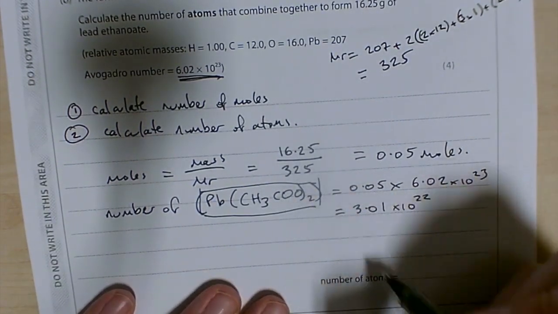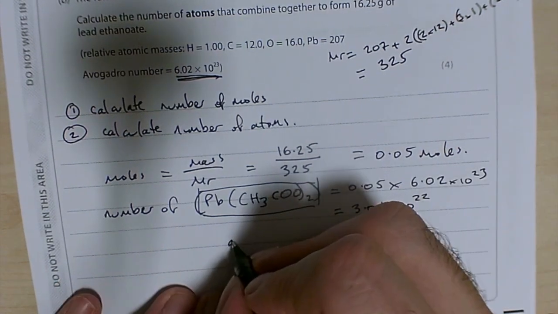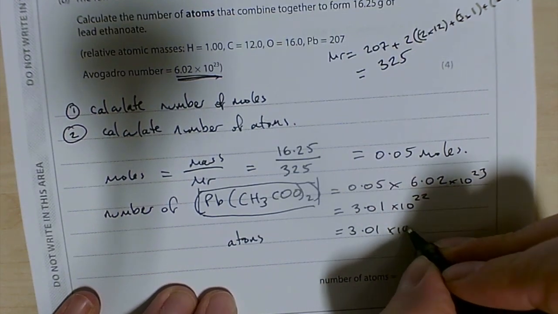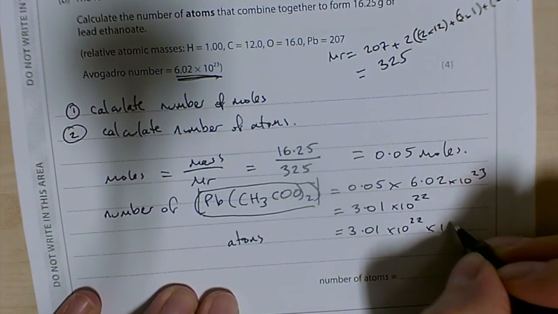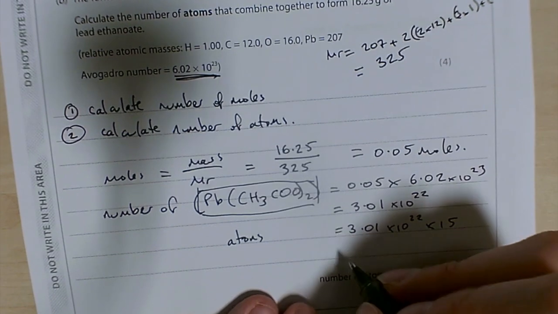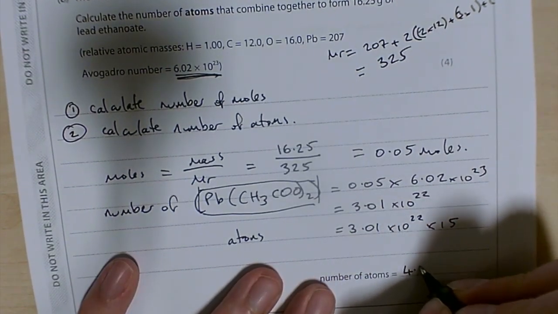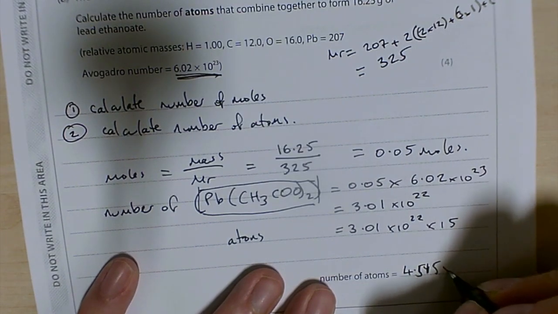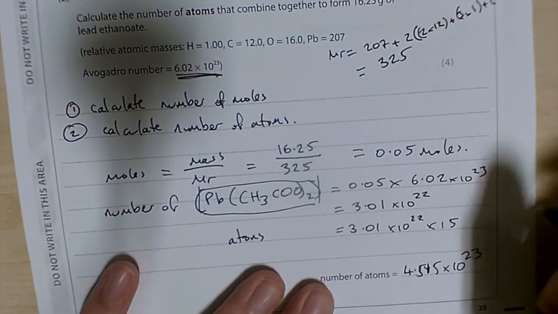And each one of those contains 15 atoms. So my atoms equals 3.01 times 10 to the 22 multiplied by 15, which gives an answer of 4.515 times 10 to the power of 23.